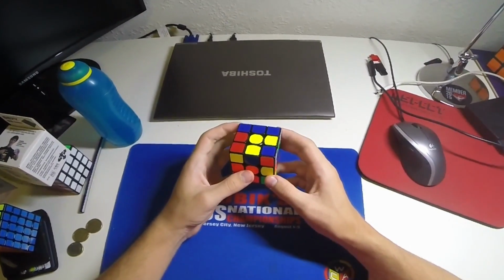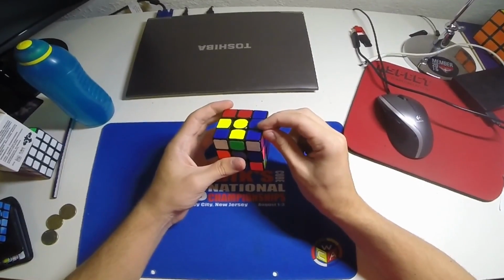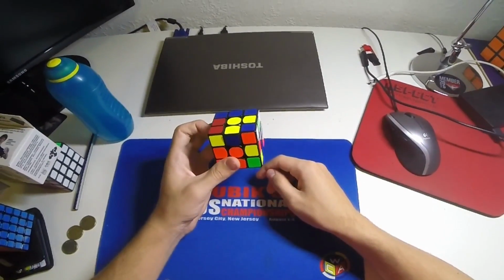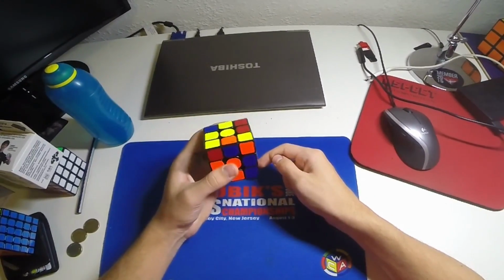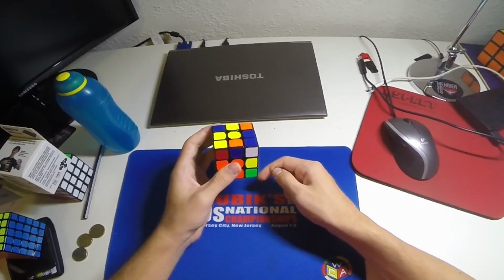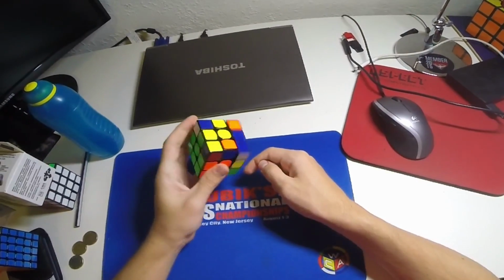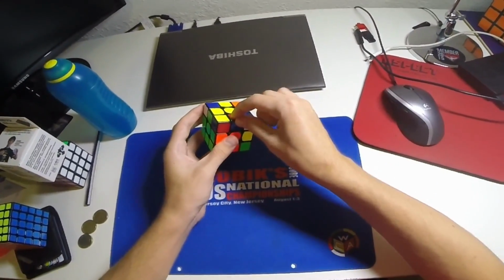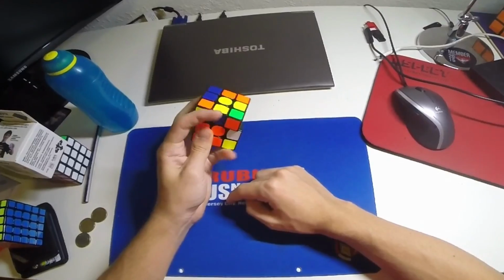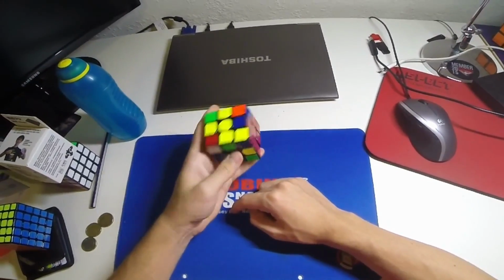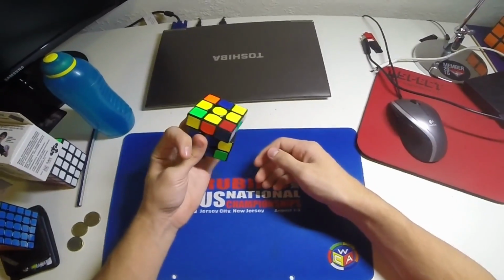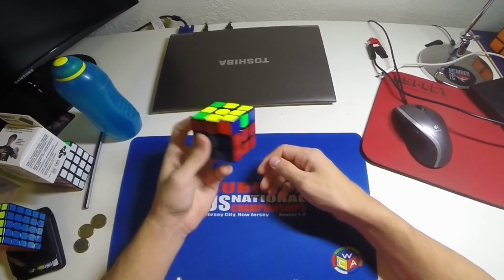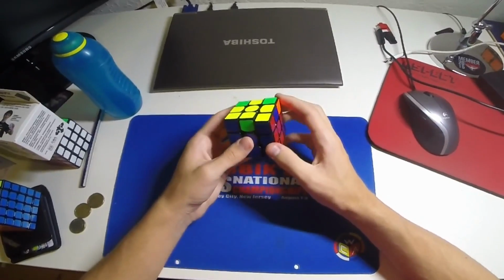Now, instead of inserting this pair, what we can do is actually store this edge in the back. So store this edge in the back whilst bringing this edge out here, so that we can now insert that as well, and then move over here. And in this orientation now all of our edges are oriented, so we can insert that. But we get a really crappy last layer case.